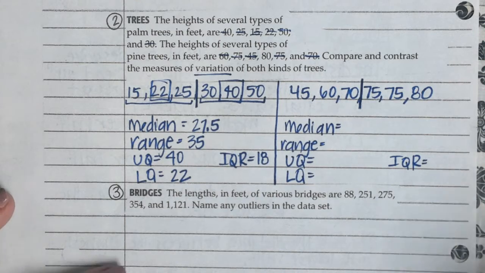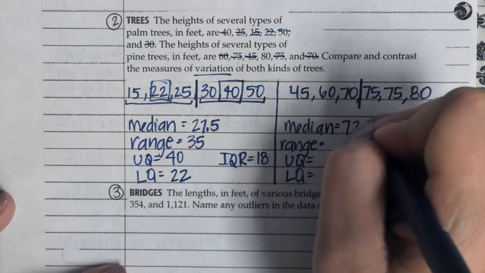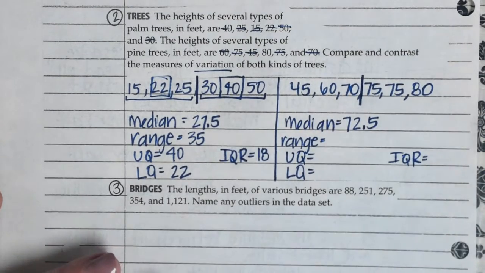Guys, this is the point. 72.5. Don't be afraid to use your calculators at this point. Oops, sorry, I didn't mean to do that. Okay, all right, let's look.